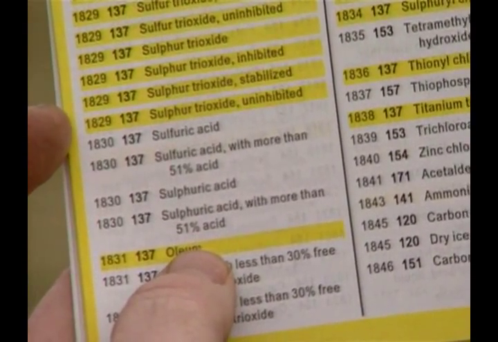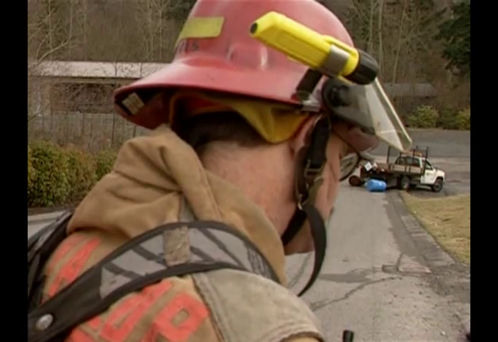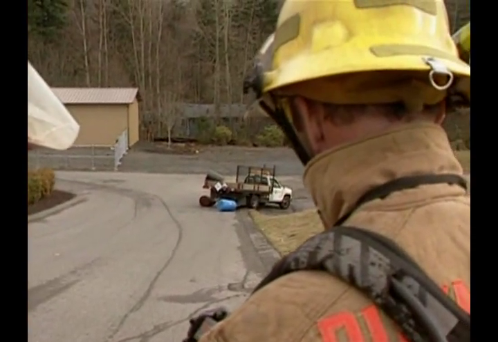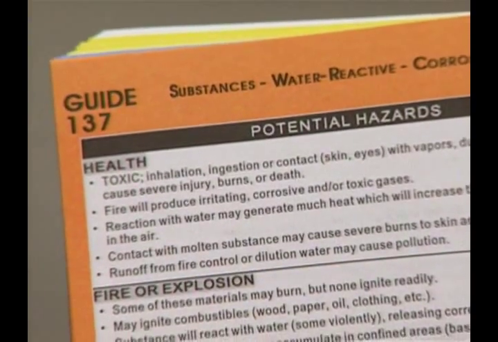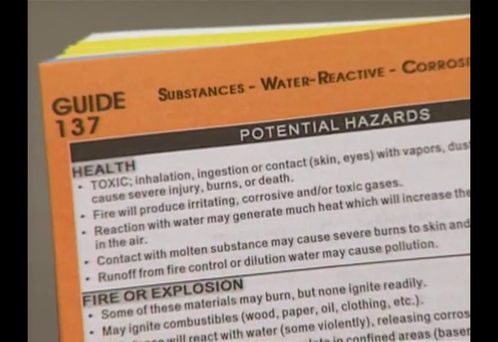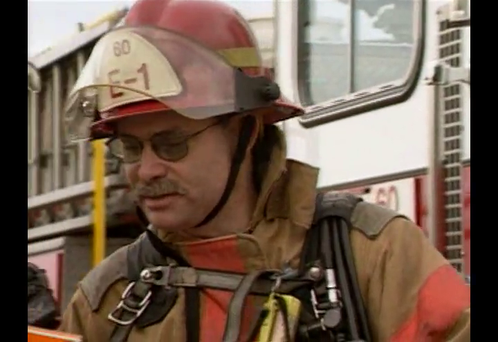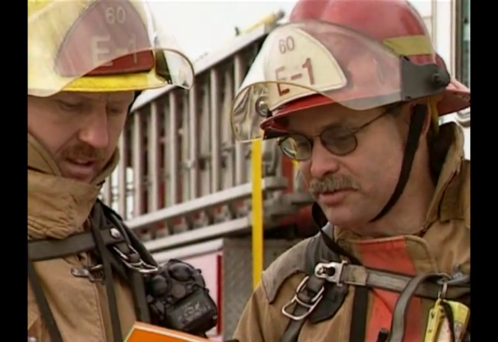They also see that next to the chemical number 1830 is a guide number, which in this case is 137. The guide number refers to the orange pages. At Guide 137, the responders find the potential hazards and the correct emergency response procedures to take for this chemical.